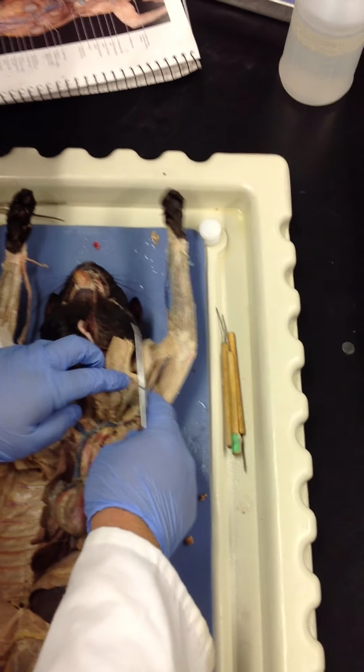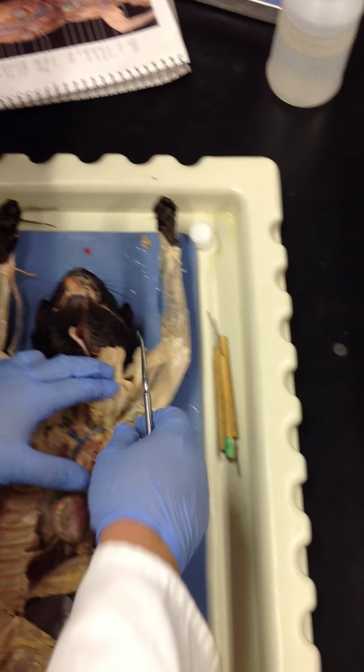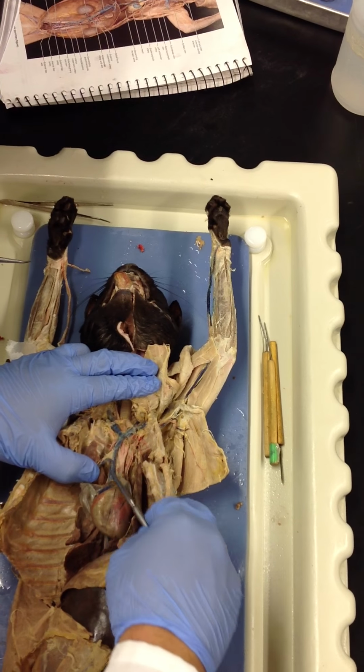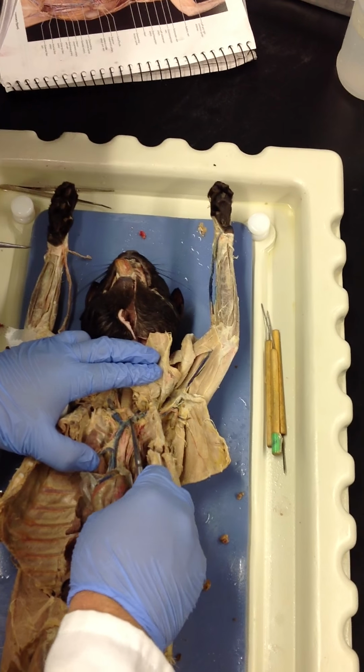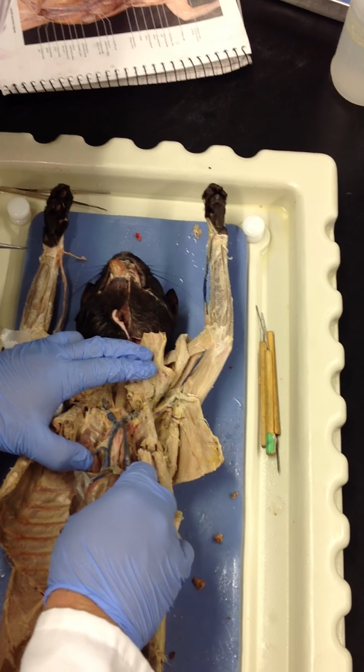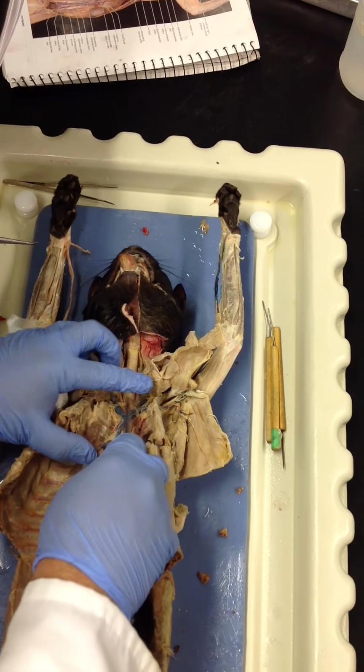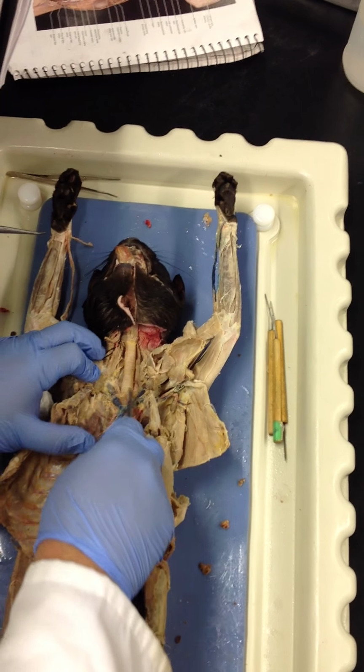So here we have a good view of the veins. So here's your superior vena cava. The split here are the brachiocephalics. This is your external jugular going up.